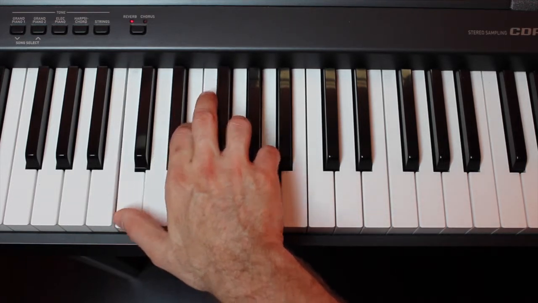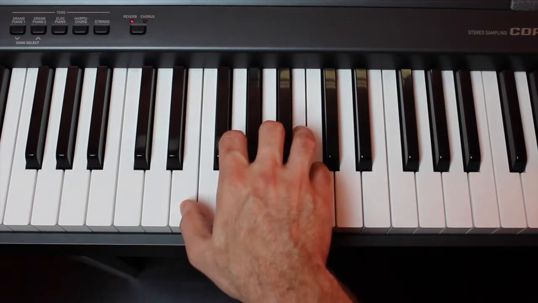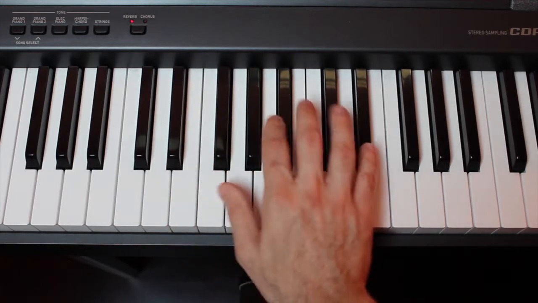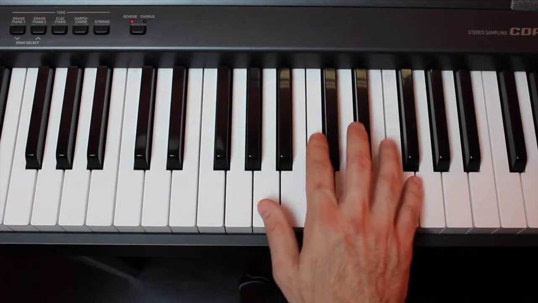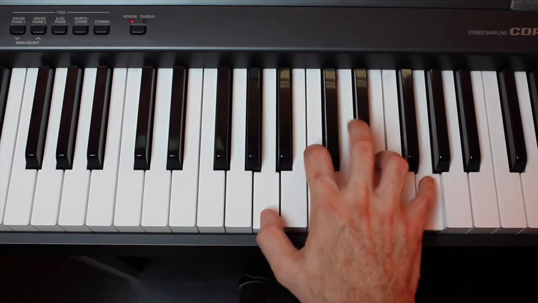That's the root position. Here's the first inversion. Here's the second inversion. And here's the third inversion.